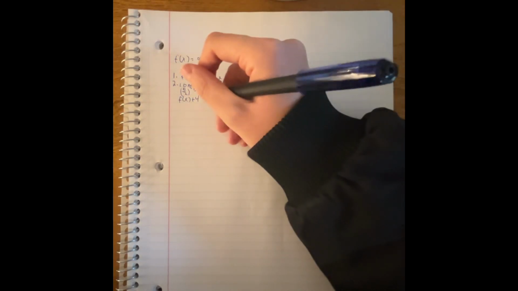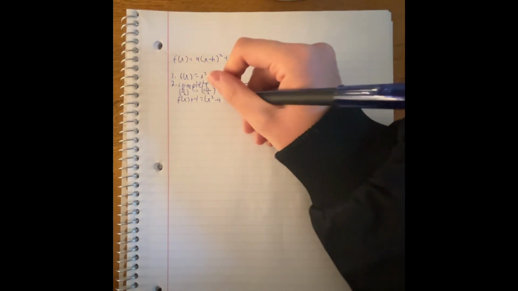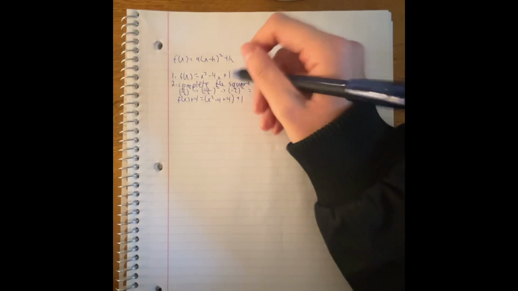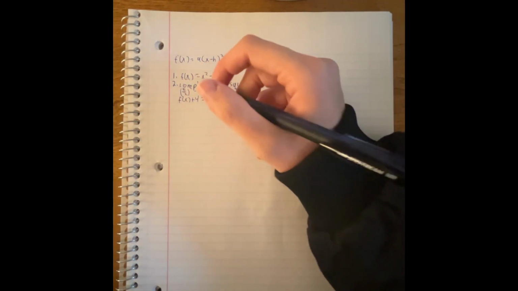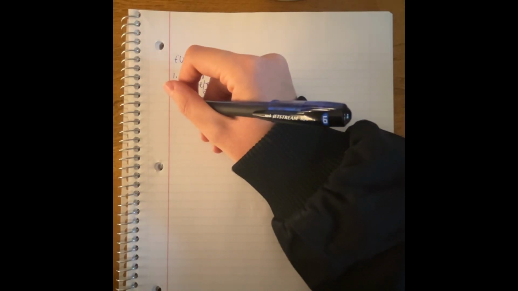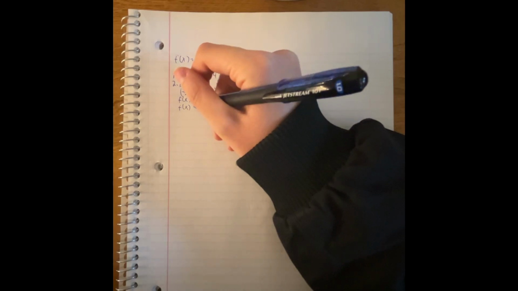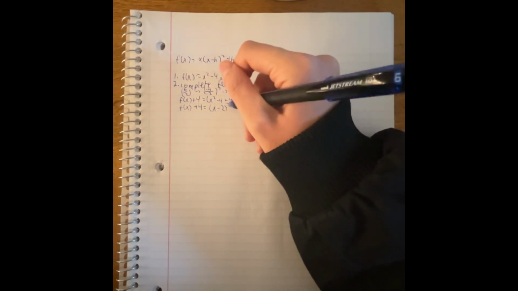So we're going to have f of x plus 4, because what you do to one side, you have to do to the other. And then it's going to be x squared minus 4x plus 4, close the parentheses, and then make sure you include plus 1. Then you're going to complete the square. So plus 4 equals x minus 2 squared plus 1.